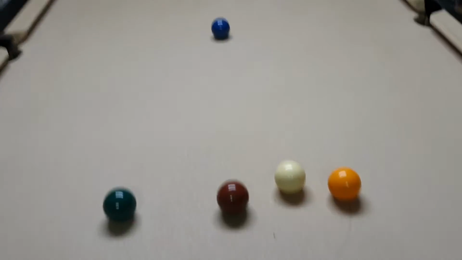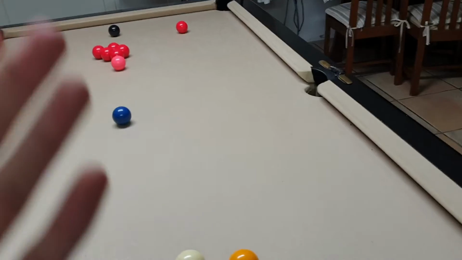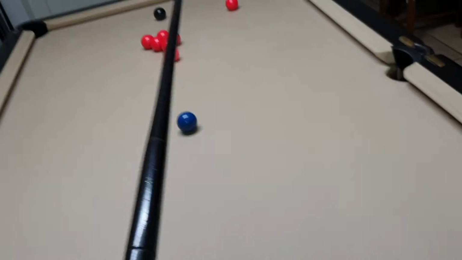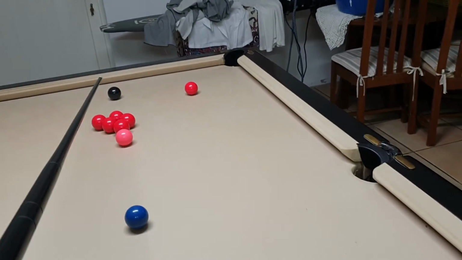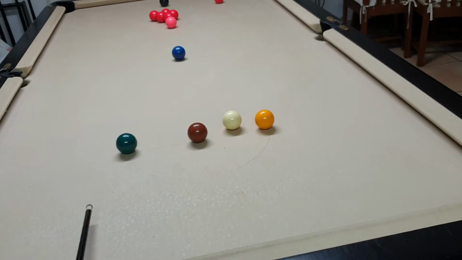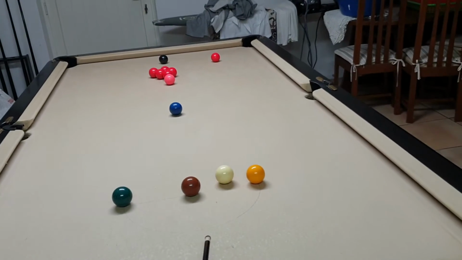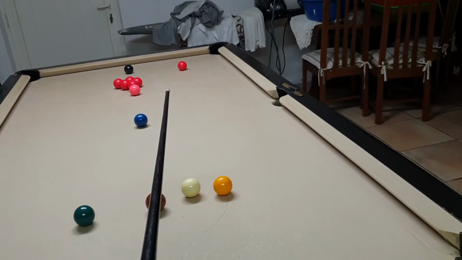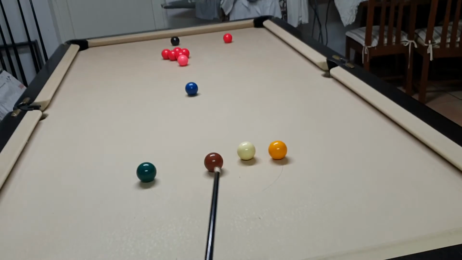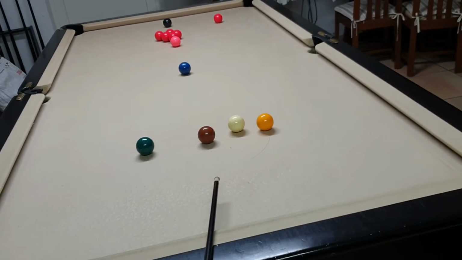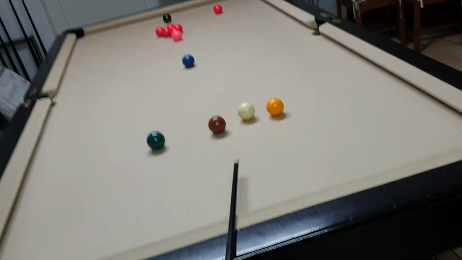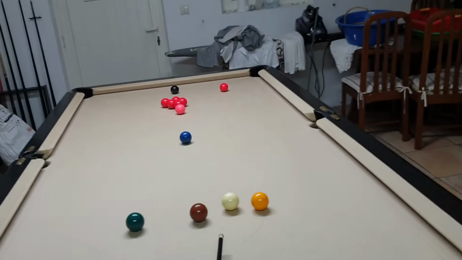For example, when you play a long red on a snooker table, just like this, you can try to make the cue ball go 1, 2, and then come back down to here. Even if you don't pot that ball, if the red stays over that side and the cue ball over here, you still pretty much defend the table, unless you leave something like this for your opponent.